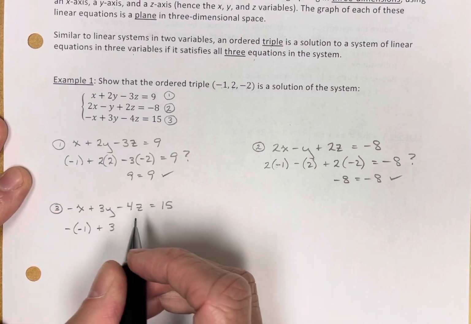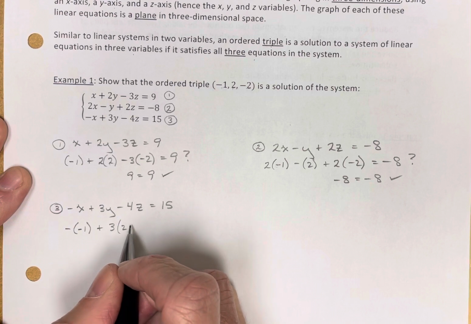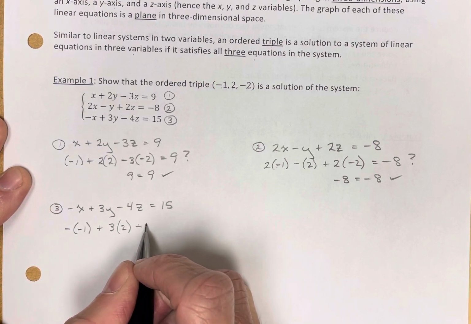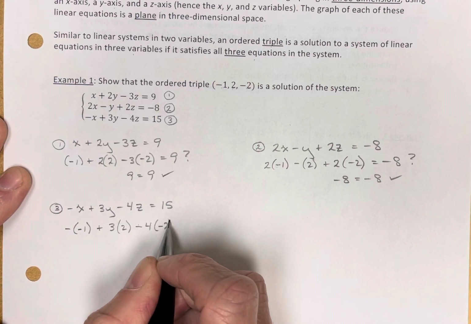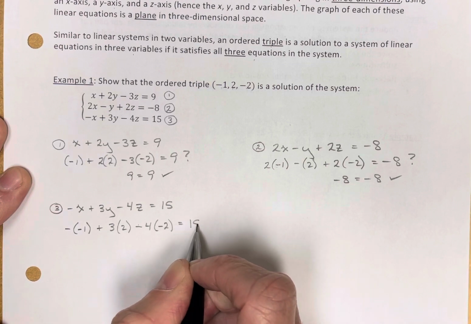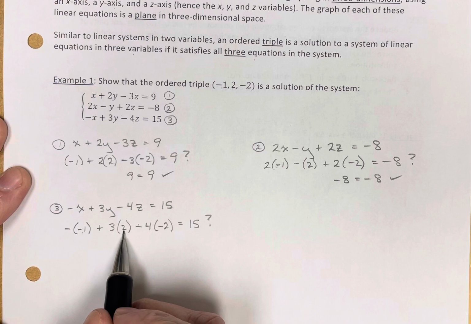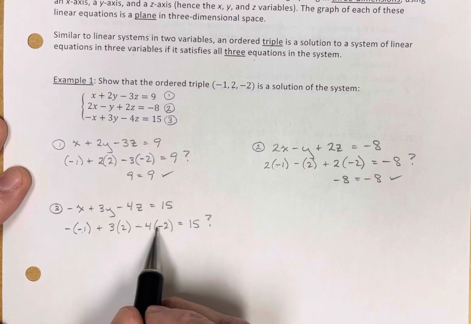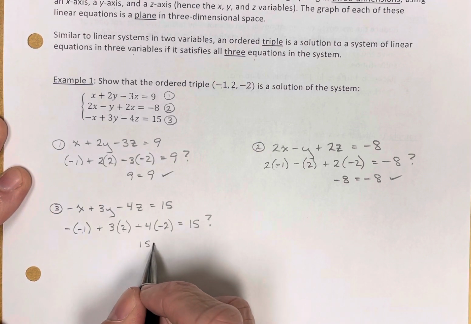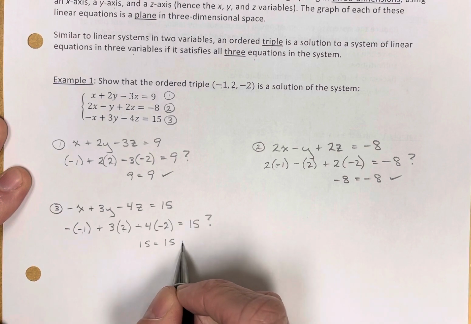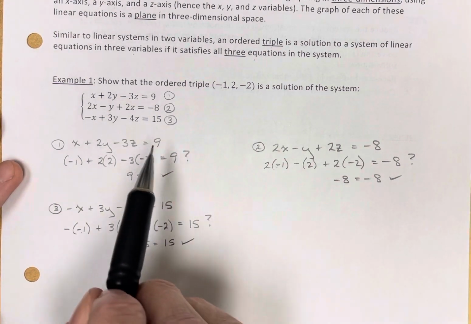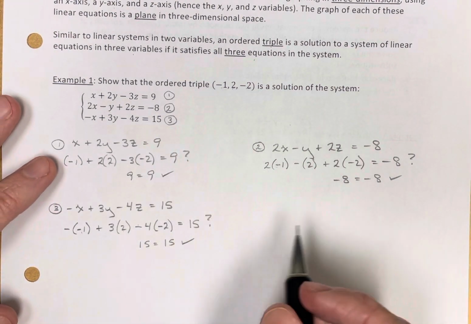I don't lose negatives very well this way. Plus 3 times 2, minus 4 times -2. Does this equal 15? That's a question. 1 plus 6 is 7, plus 8 is 15. So, yep. Turns out our ordered triple is a solution to all 3 equations.